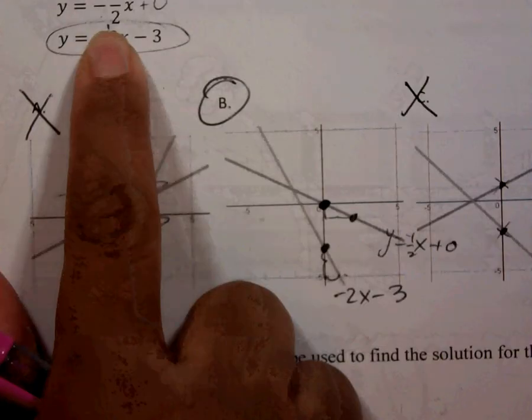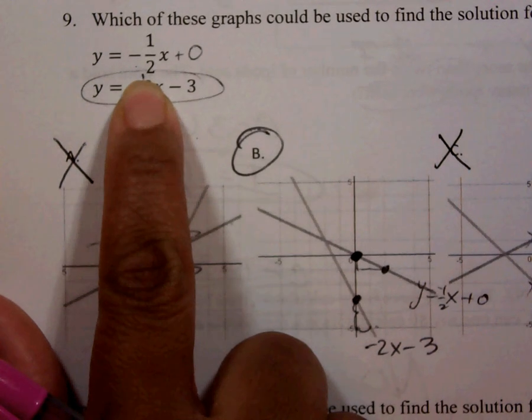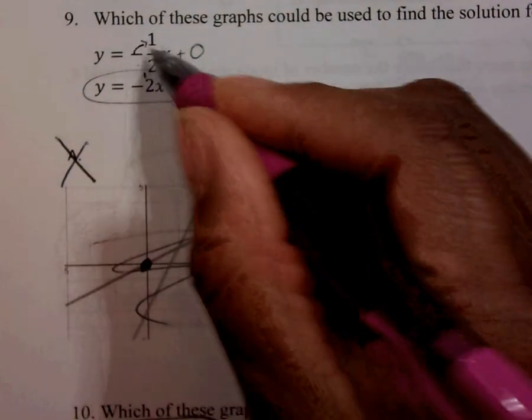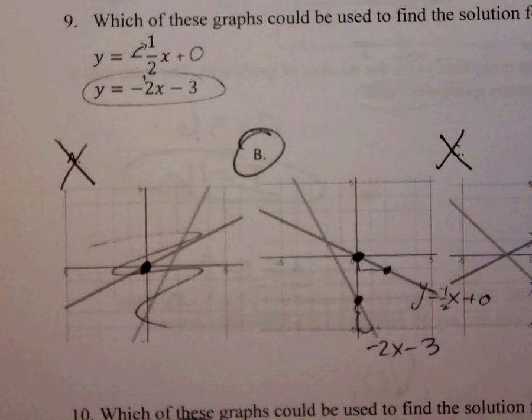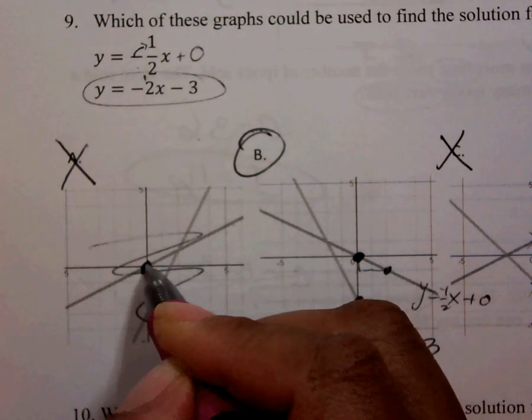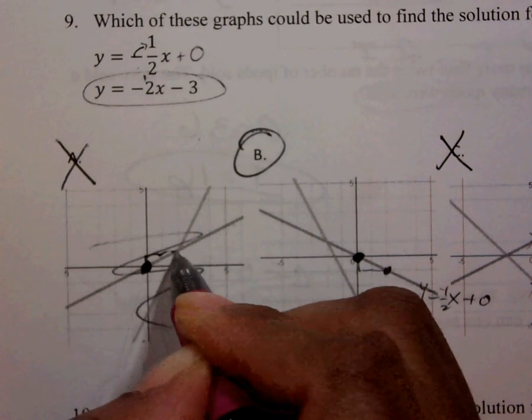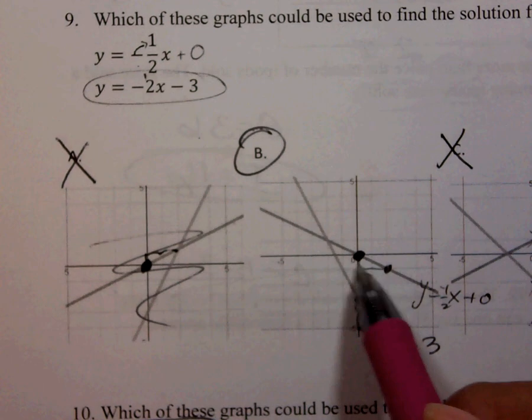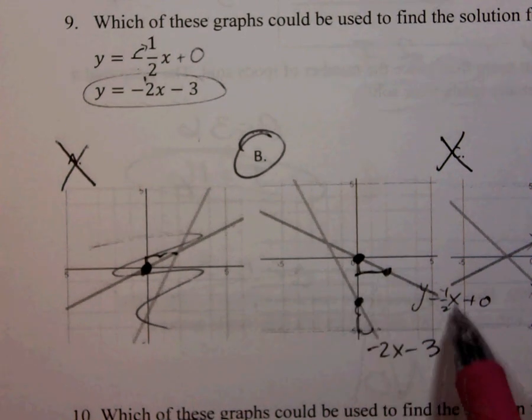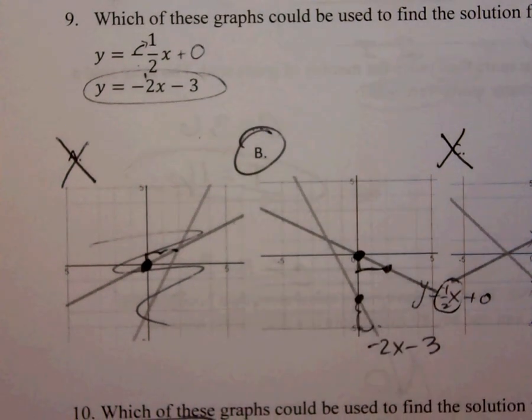Now the slope says go down 1 and to the right 2. So that negative goes up, and it only belongs to one of the numbers. So I'm going here, and this one goes up 1 and to the right 2. So that's +1/2. I need -1/2. Well, that one goes down and then right. So this is -1/2 slope.